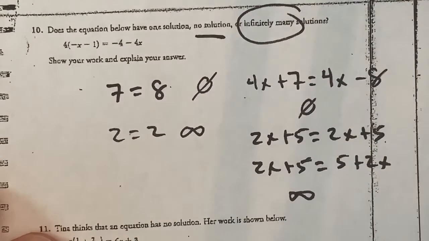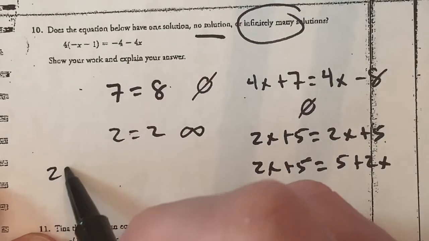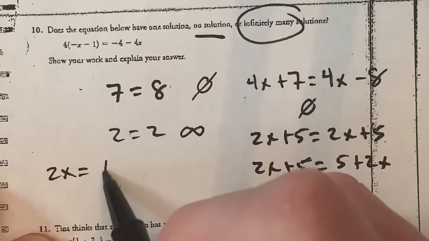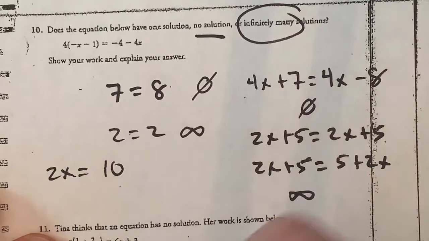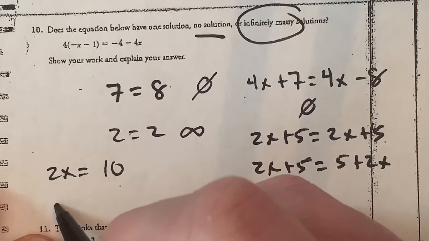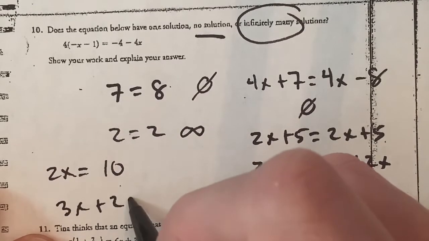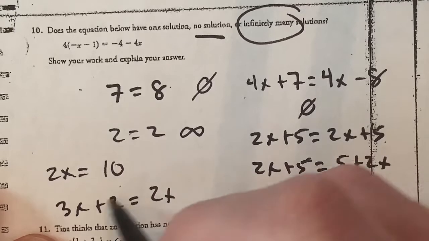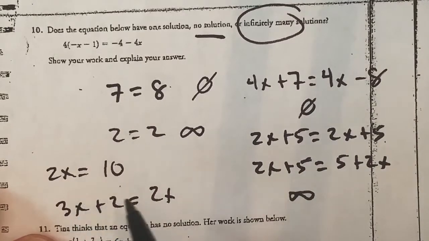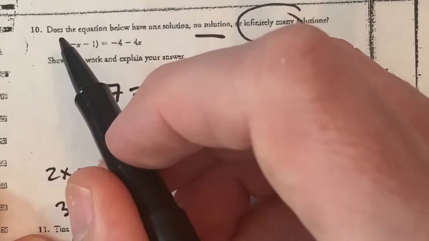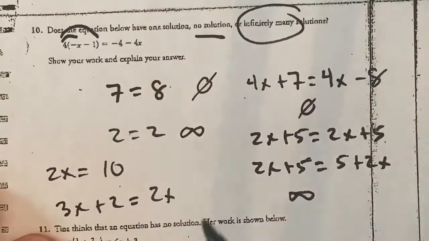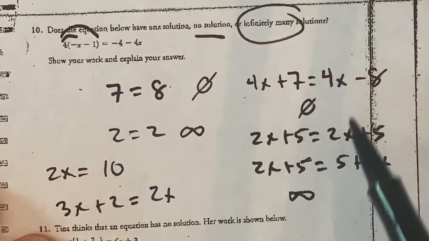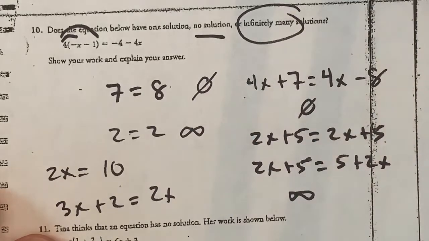So in all the other cases, you get something like 2x = 10, you can solve, and this would give me one solution, right? x = 5. There's only one solution that makes this true. Or you could have 3x + 2 = 2x. This is solvable. The x's are different on either side. So what you're going to do for this one is distribute this 4, make both sides look the same, and then compare and get one of these 3 scenarios.